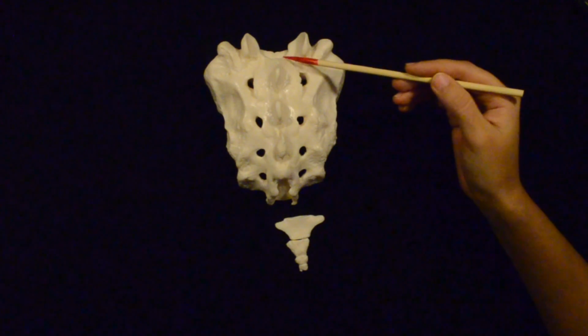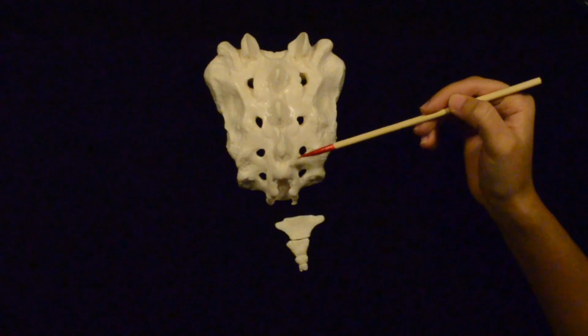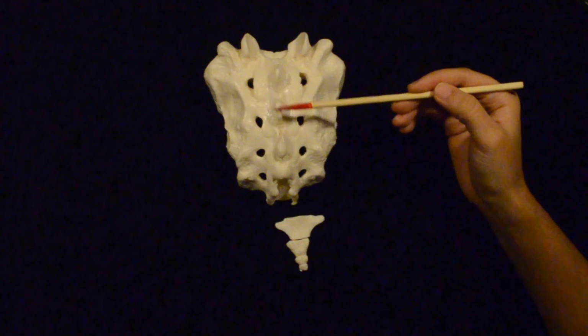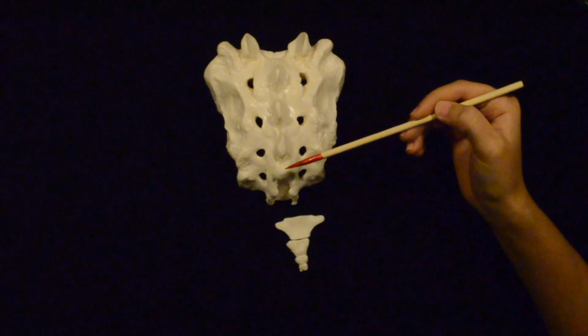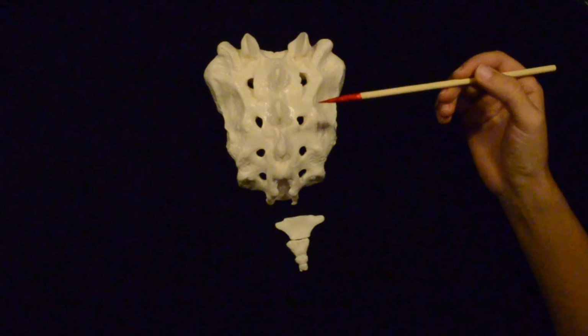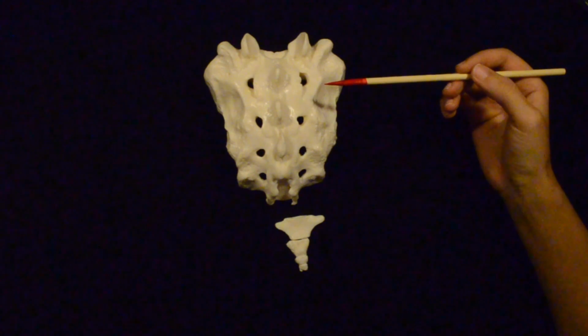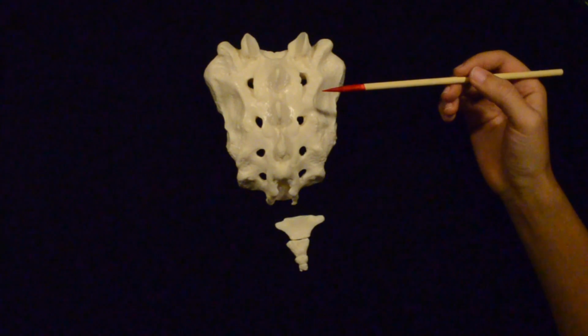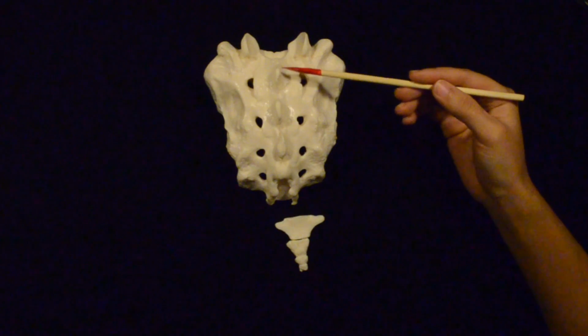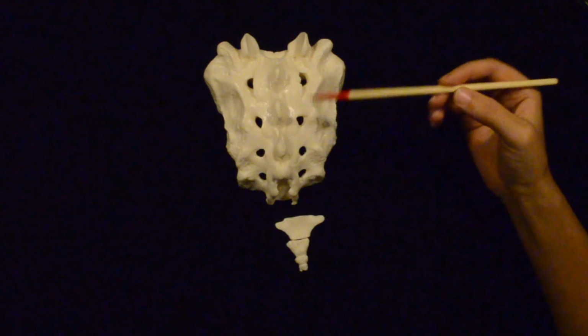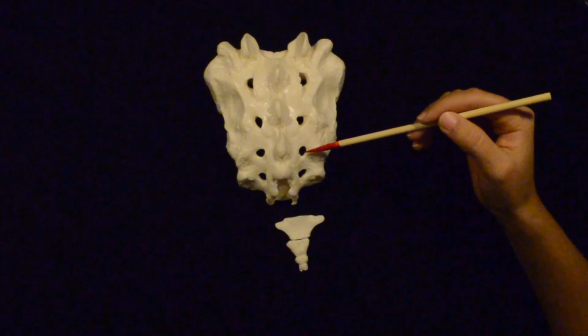Superficial to the sacral canal is the median sacral crest. This crest is formed from the spinous processes of the 5 sacral vertebrae that have been fused. On each side of the median sacral crest are 4 posterior sacral foramina.